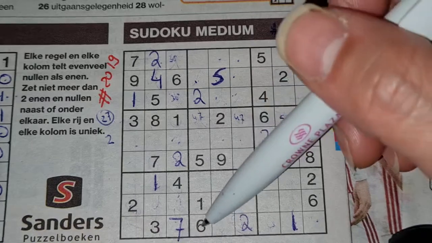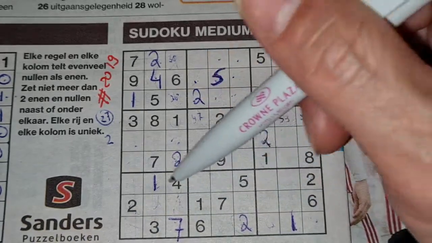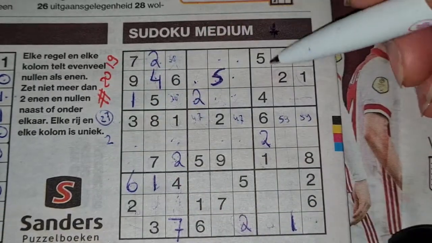Let me think. 6 in the last row, 6 in a row above. So in that row, the only place for a 6 should be here.